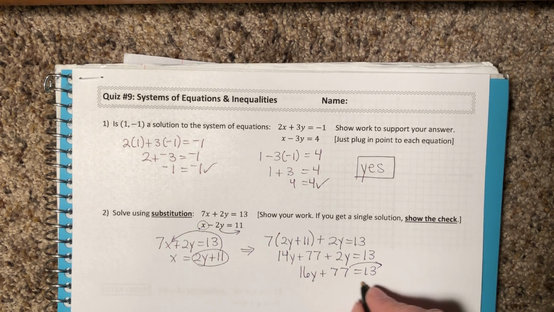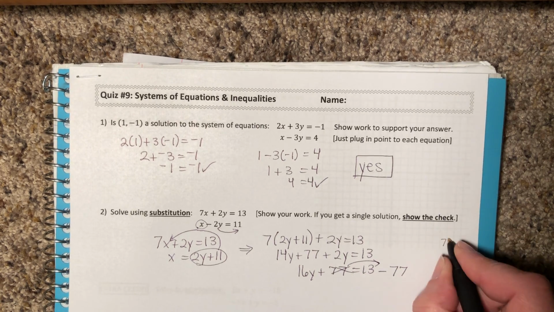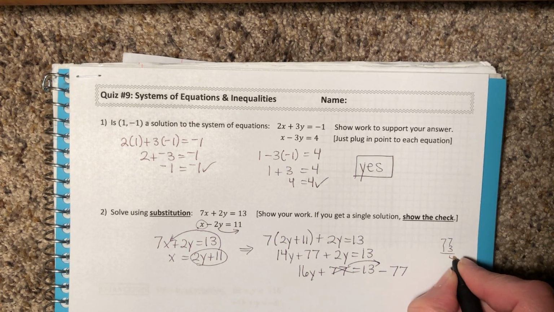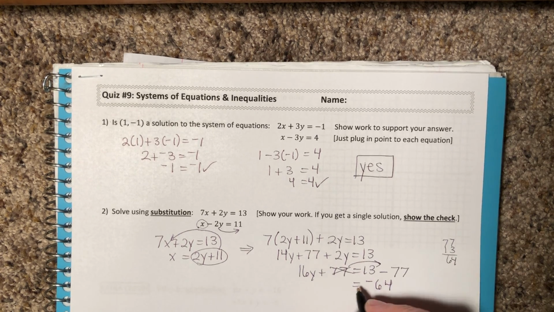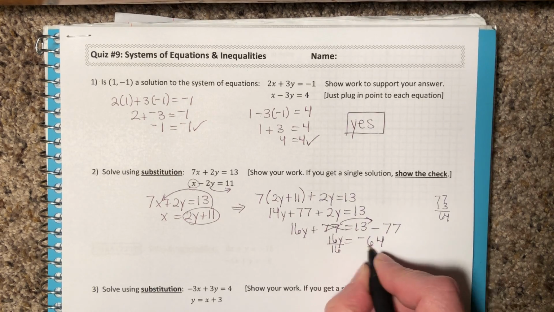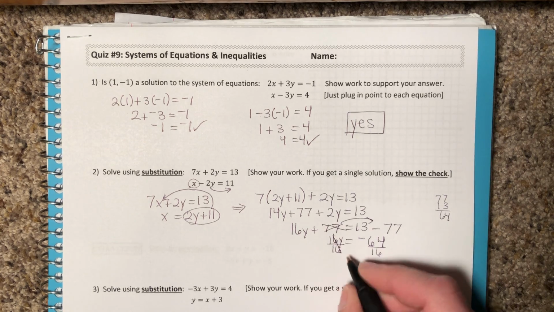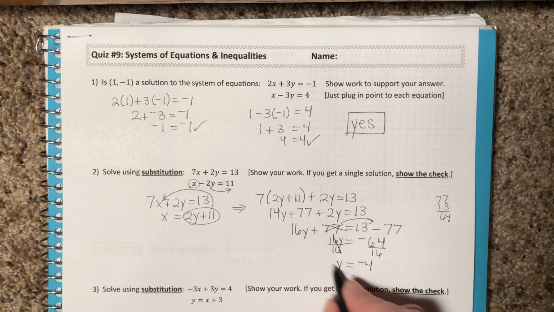Toss the 77 to the other side, becomes minus 77. 13 minus 77 is -64. So this is -64 and 16y. Divide both sides by 16. And y is going to equal -4.